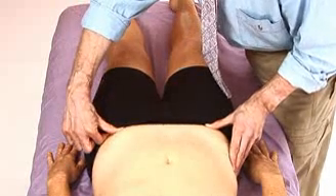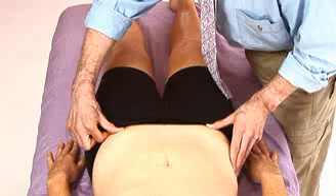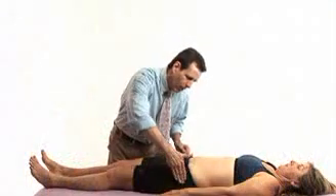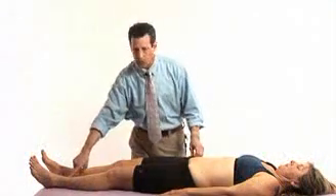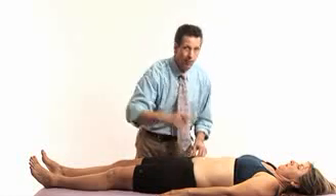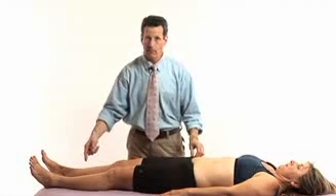So I'm looking at this. Here we go. She's got this elevated here, so we're going to call that a posterior rotation. She's got a short leg and a posterior rotation, and my mind is already going, oh, that's in pattern. I don't have a problem with that.